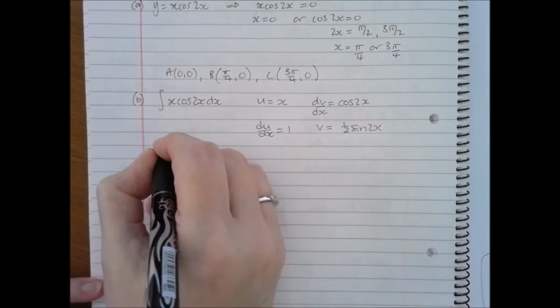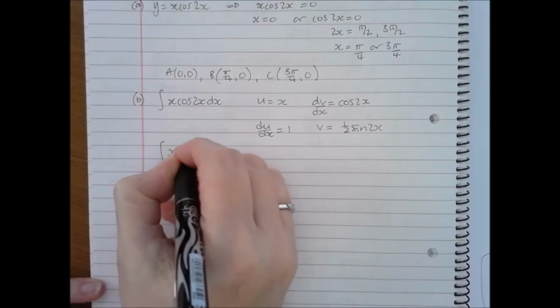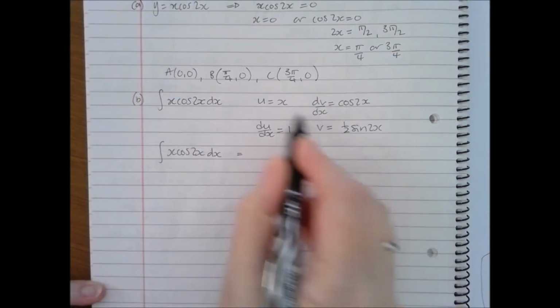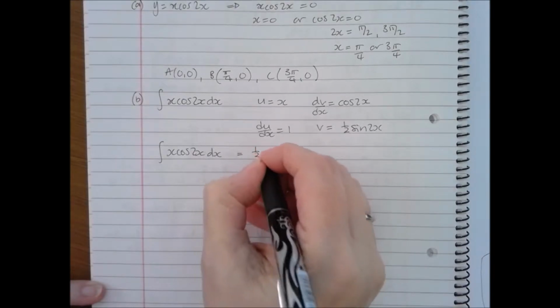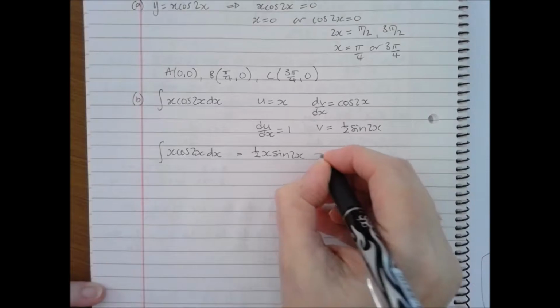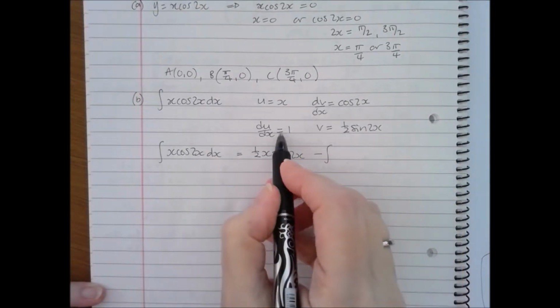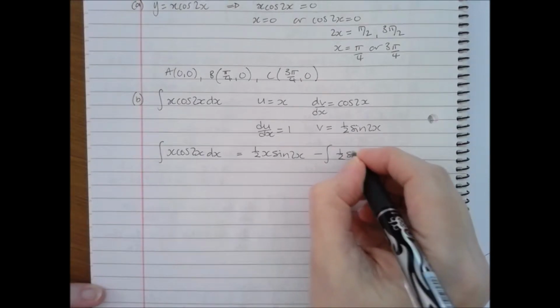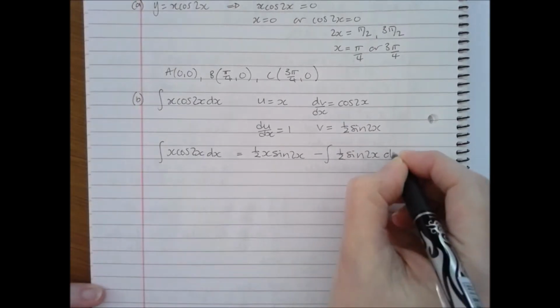And then everything goes into the parts formula, so x cos 2x integrated equals u times v, so a half x sine 2x minus the integral of v times du dx, so a half sine 2x times 1, so just a half sine 2x.